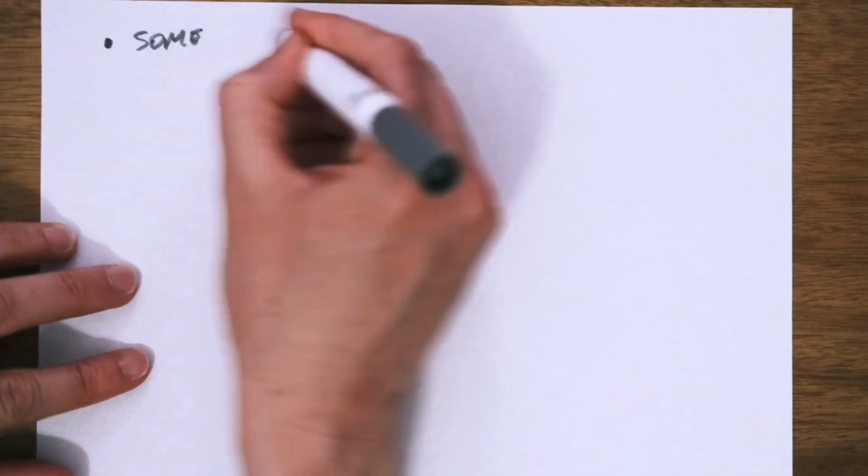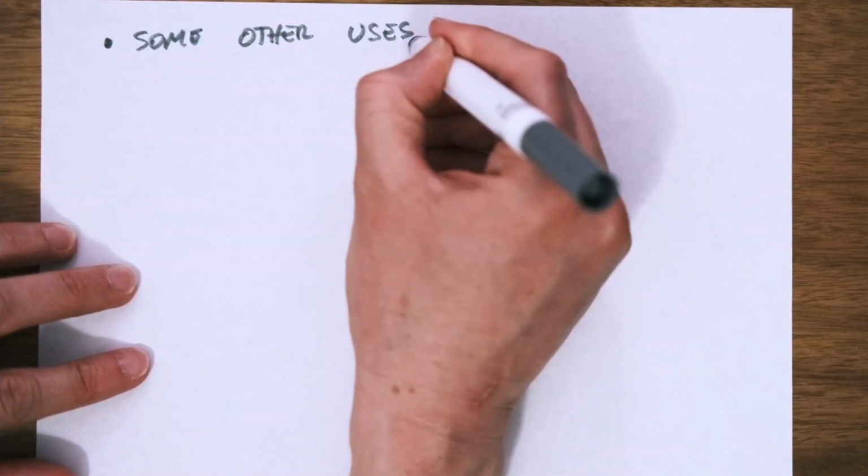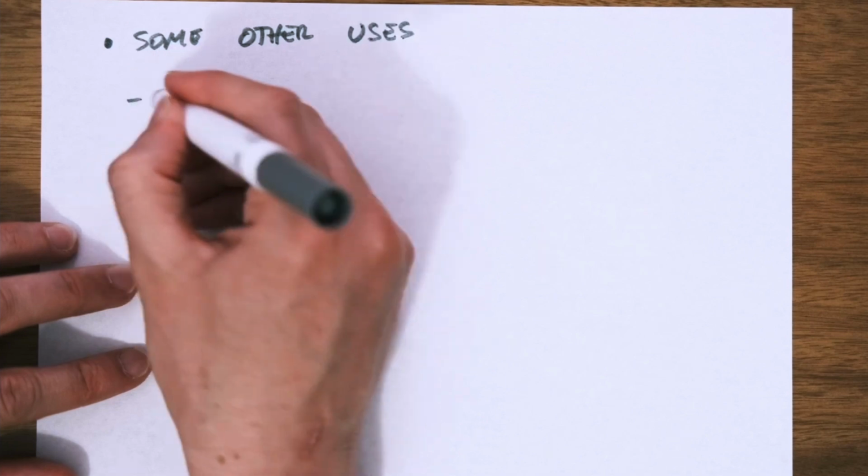So that's the main use that is given to the LoxP Cre recombinase system, but there are some variations, and I think it's worth mentioning them because it also helps understand how the system works and how you can adapt it to other circumstances. So let's see some other uses of the system. The first one is flipping.